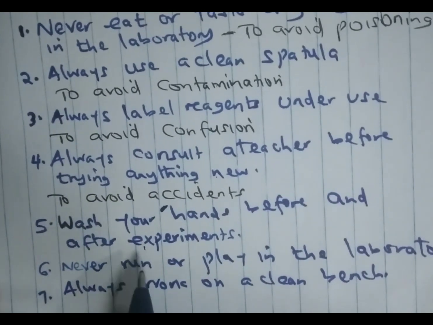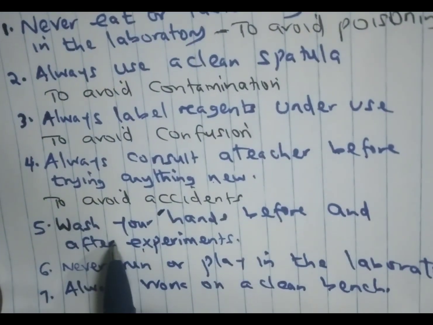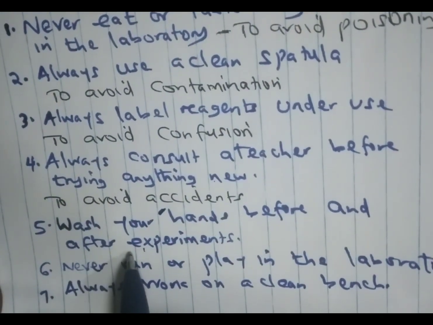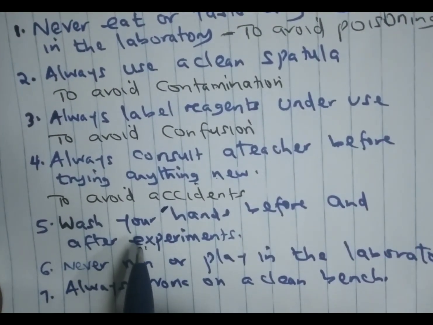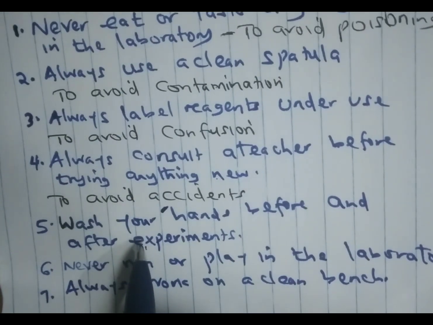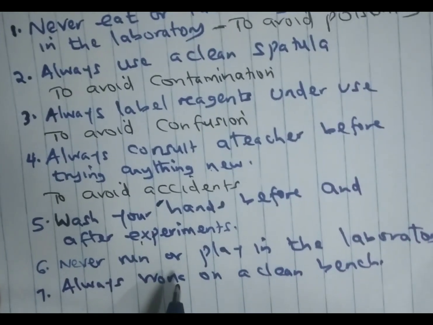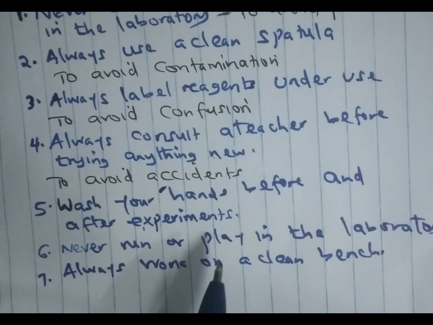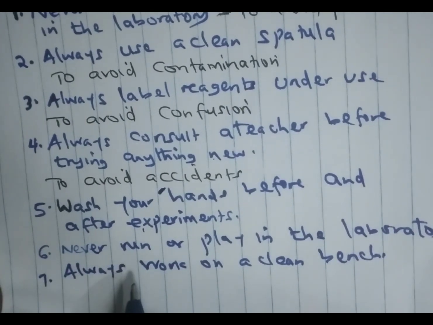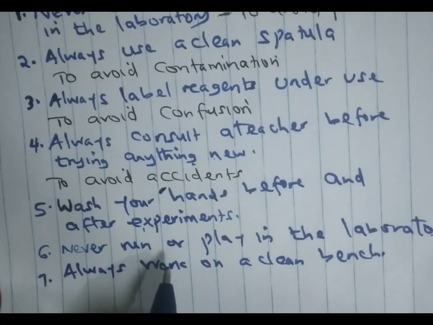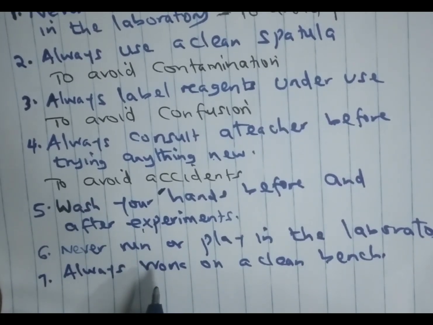Five, wash your hands before and after experiments, and the reason why we do that is because the chemicals we handle are poisonous, and number two, we are trying to avoid contaminating the reagents under use. Number six, never run or play in the laboratory because one can easily injure themselves.